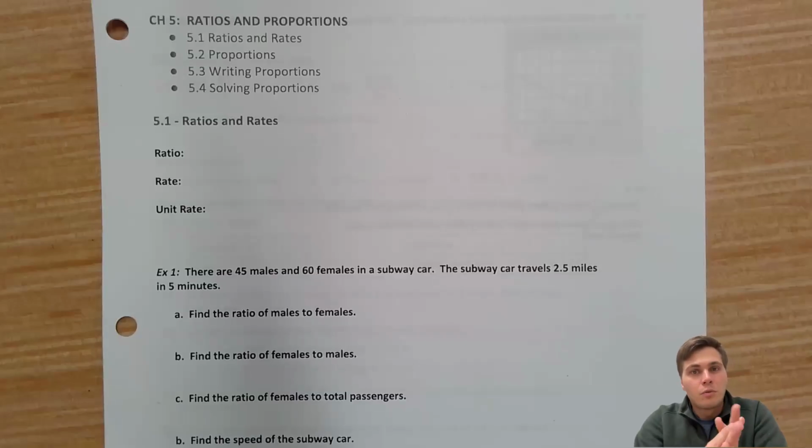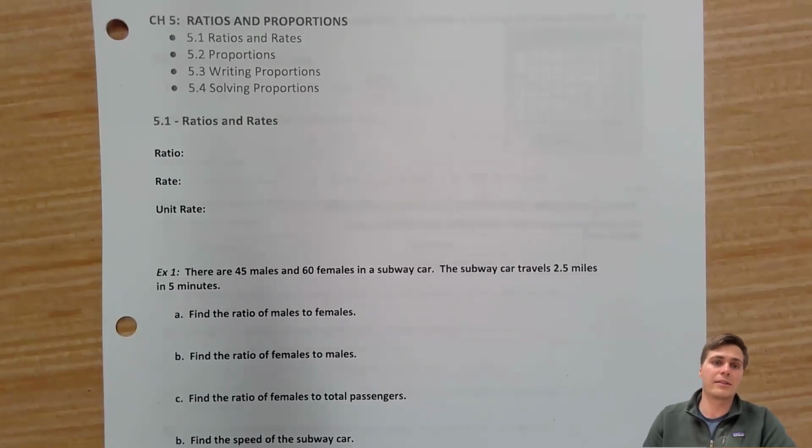Hey, everybody. What we are going to do today is start talking about ratios and proportions, and we are going to do our 5.1 notes for pre-algebra. Today we're going to be talking about ratios and rates, many of which you've probably seen or heard of before. But this is going to be our foundation to eventually solving and writing proportions that are going to be a little bit different from what you've maybe seen before. So we're going to start with a little vocabulary and then we'll dive into using this in practice.